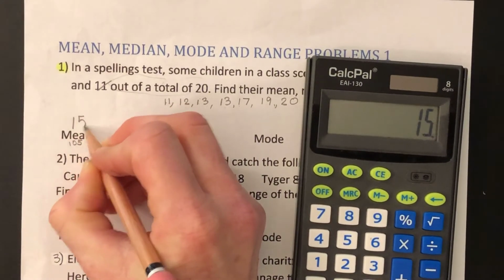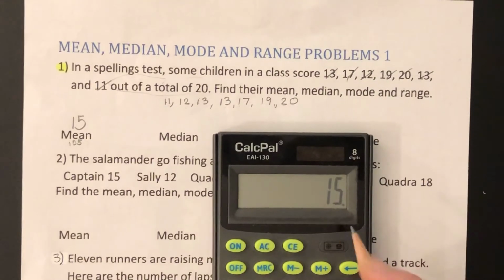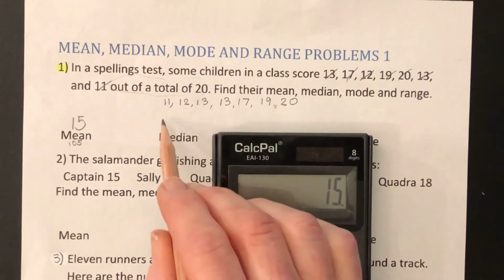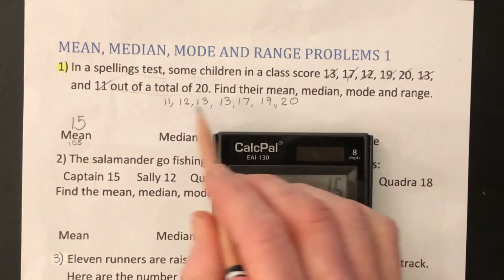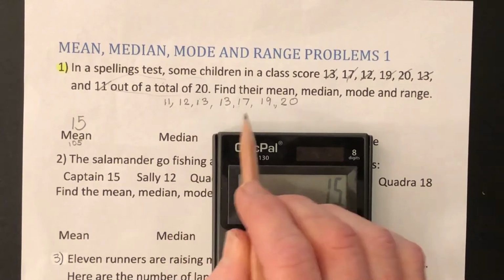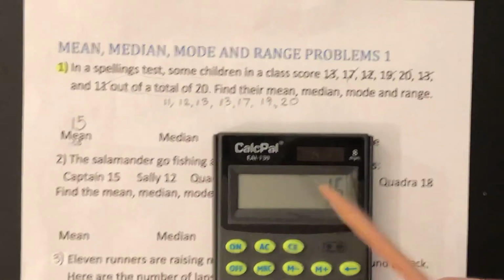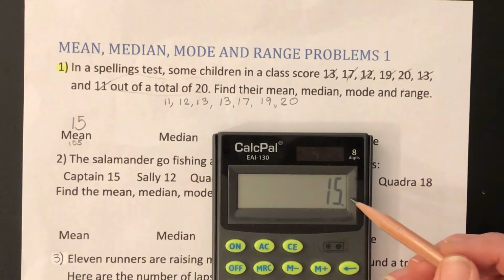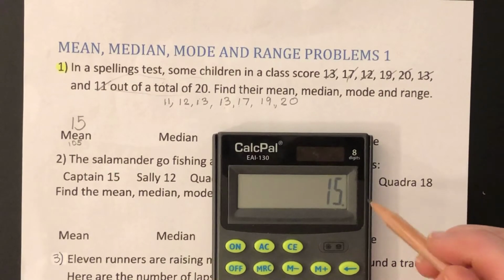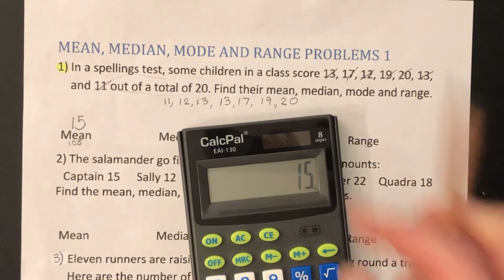Now let me ask myself, is this reasonable to be the average of all those scores? Does it kind of seem like it's about in the middle-ish? Yes, it does. So I feel confident that I plugged in the right numbers with that. So the mean is 15.